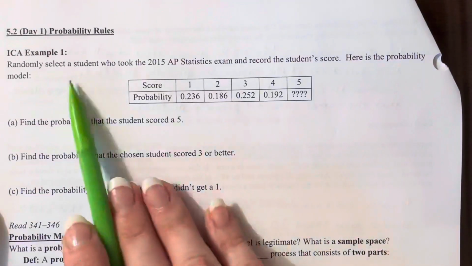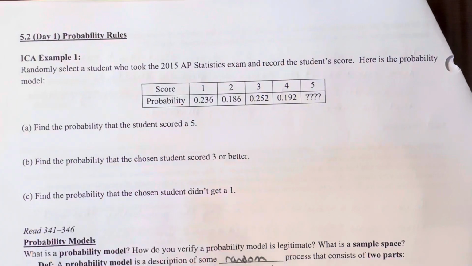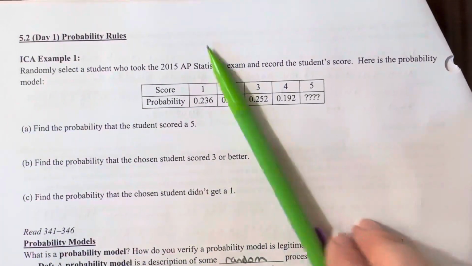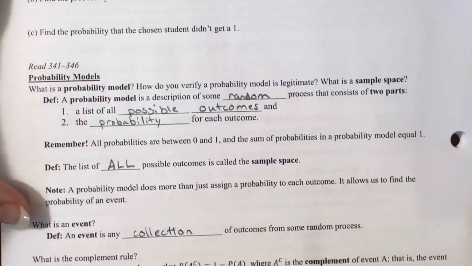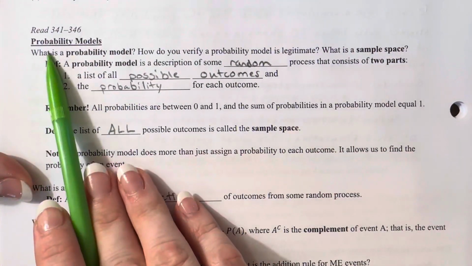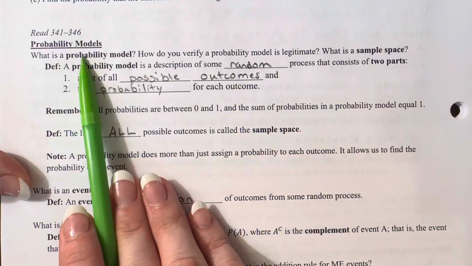Now this first example we are actually doing as an in-class example, so see our work in class for this one. Now this is a short lesson. You can read most of this information on pages 341 to 346, and we're starting with probability models.